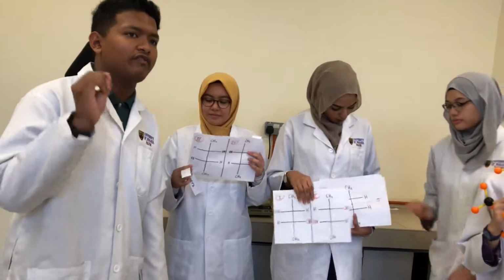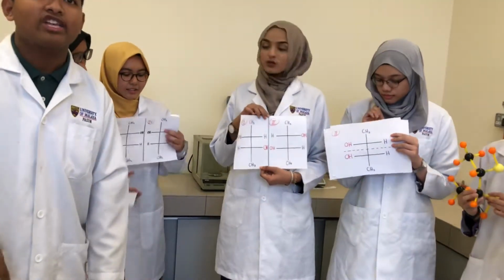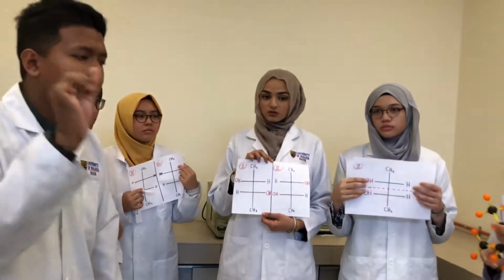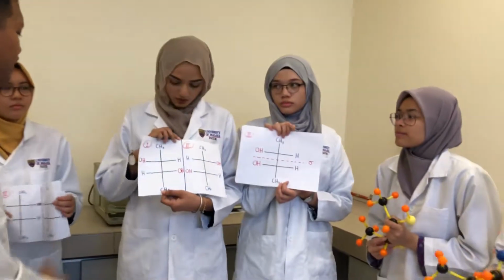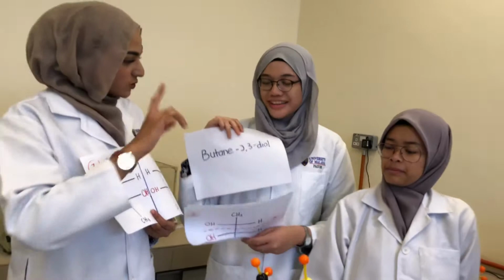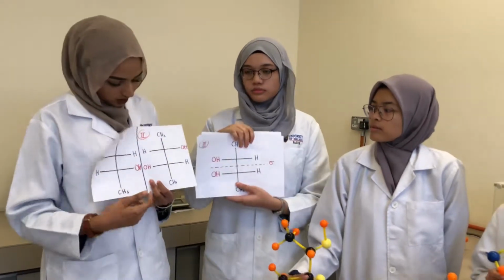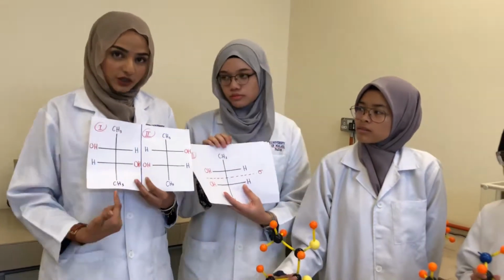This is the first one that we need to understand. When we use the formula 2 to the power of n, we can get 4 stereoisomers, right? But we need to understand the structure very carefully because in this structure there is a meso compound. Can my friend explain that? For butane-2,3-diol, if we use the formula, we should have 4. But we should only have 3, because number 1 and number 2 are enantiomers, as they are mirror images.